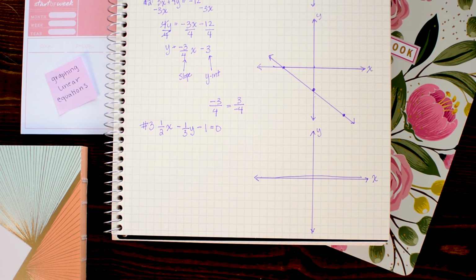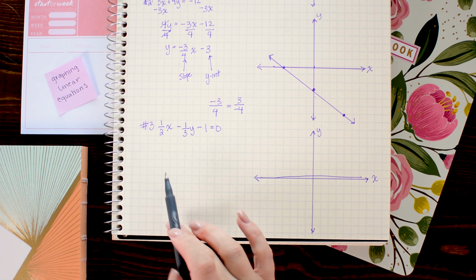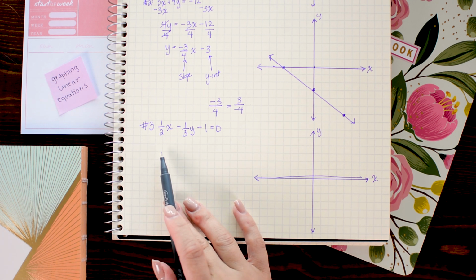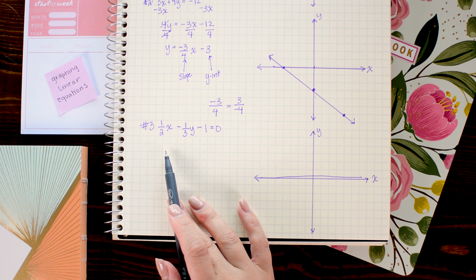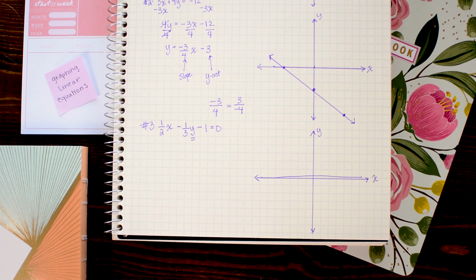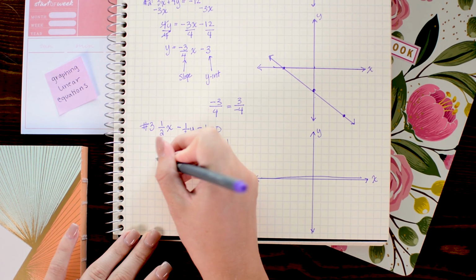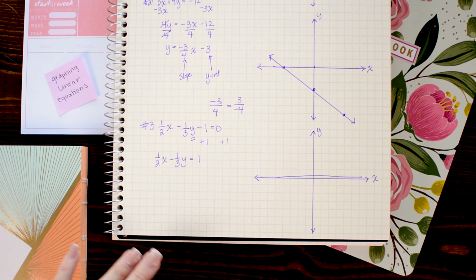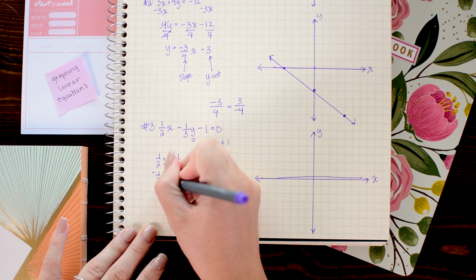So for our last problem of the day, I'm just going to show you one with a little bit trickier numbers in it. Again, we're starting in standard form. It's not that nice, so we need to isolate the y variable in order to be able to easily graph this. So I'm going to start by adding the 1 over, and then I'm going to subtract 1/2 x.